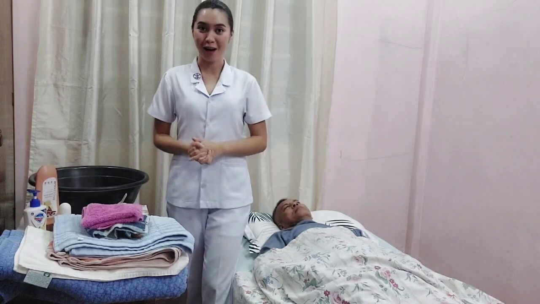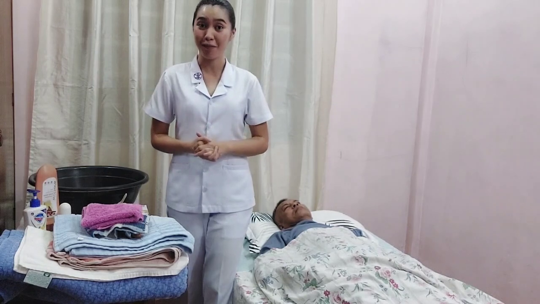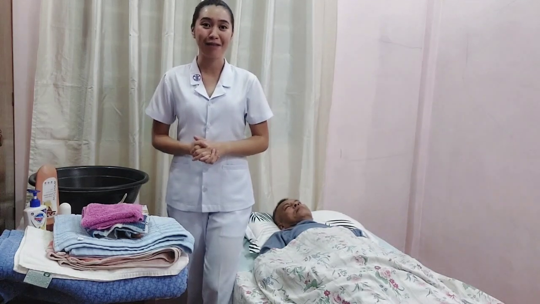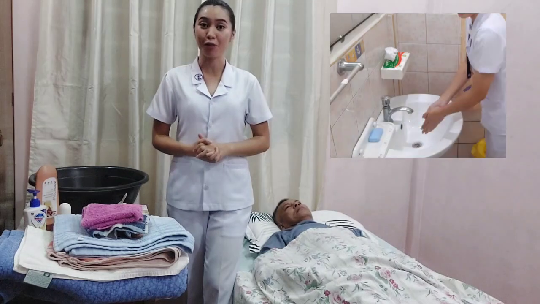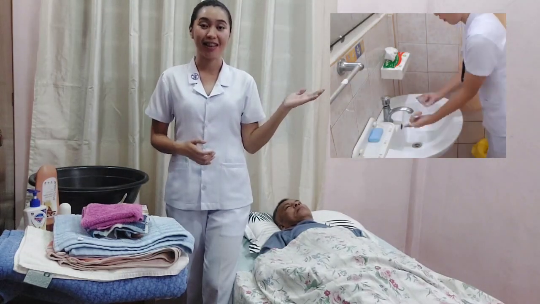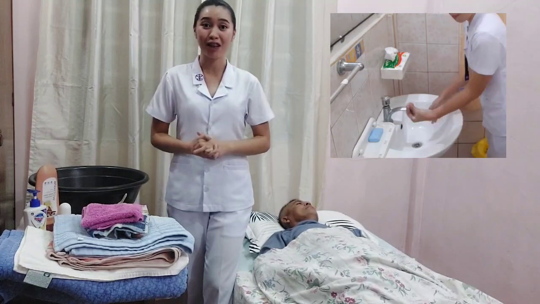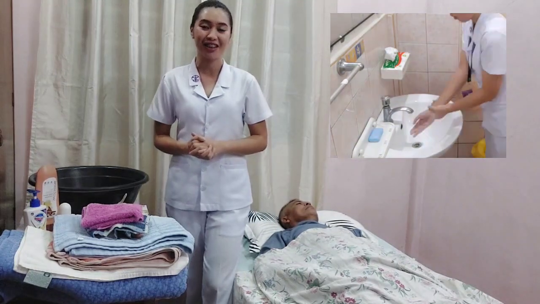And of course, before any procedure is to perform hand washing. So prior to the conduct of the procedure, I already have performed thorough hand washing. This is to prevent the spread or transmission of microorganisms.